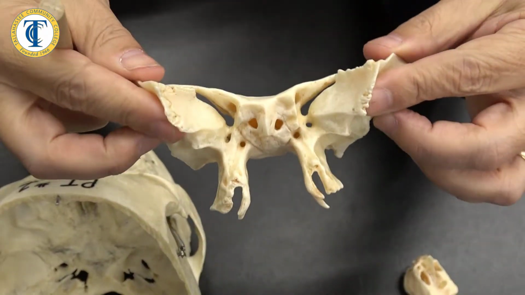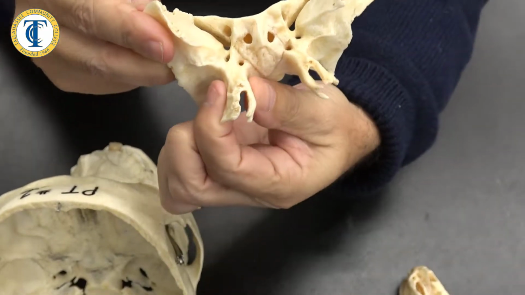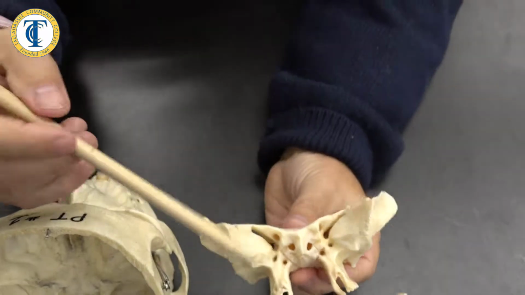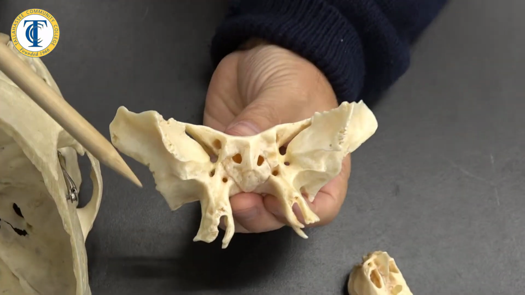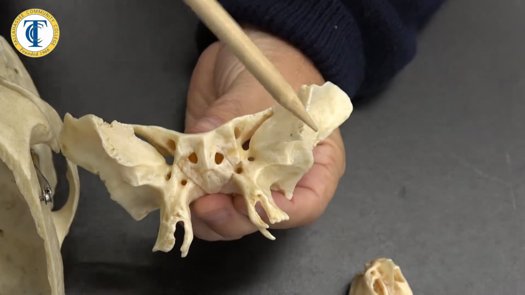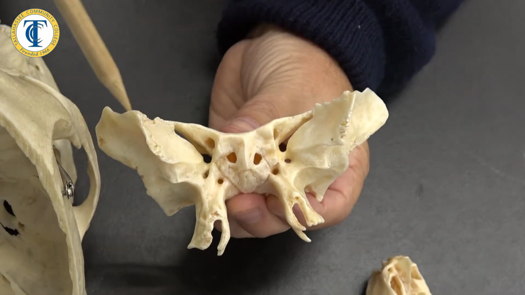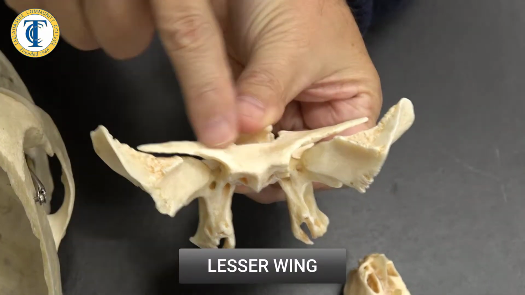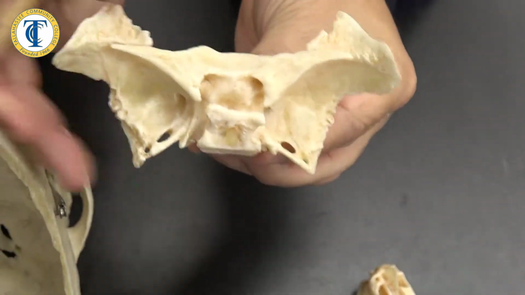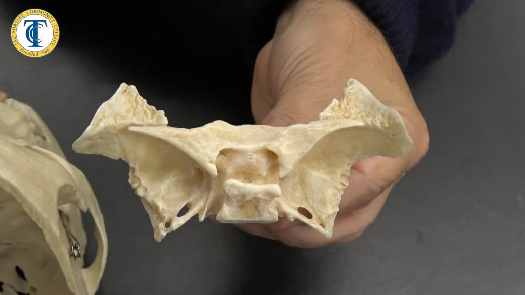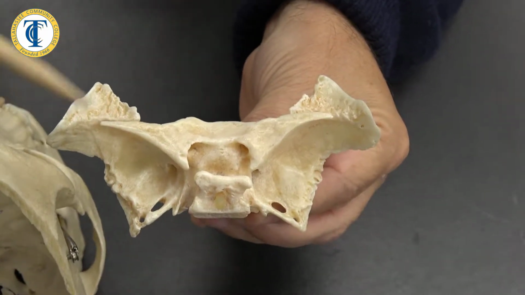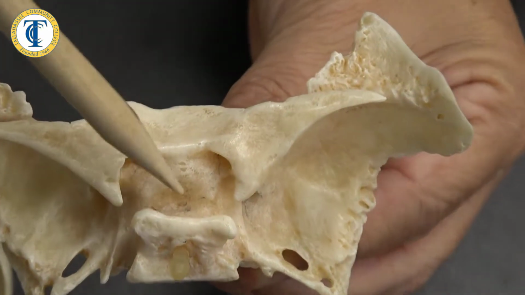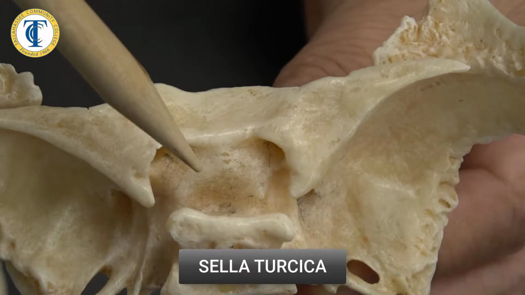The sphenoid bone looks literally like a little bird when you look at it. It has wings, all right, and then maybe the feet of the bird, but it has certain features that are characteristic. Number one, it has two sets of wings, larger ones called the greater wings, and then narrower and smaller ones called the lesser wings. So you can see it on both views, anterior and now posterior. And then there's this little indentation where the pituitary gland sits, known as the sella turcica.